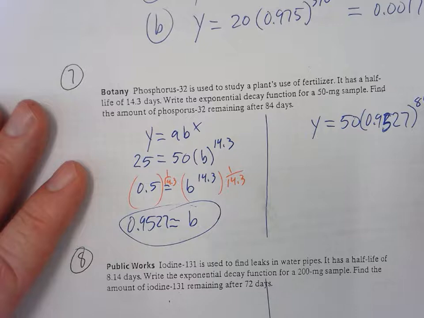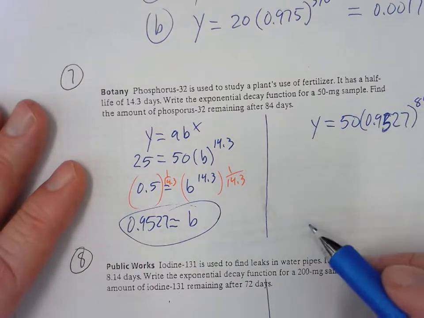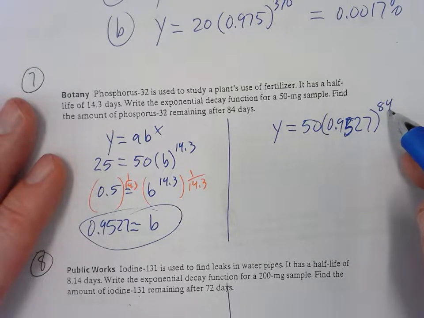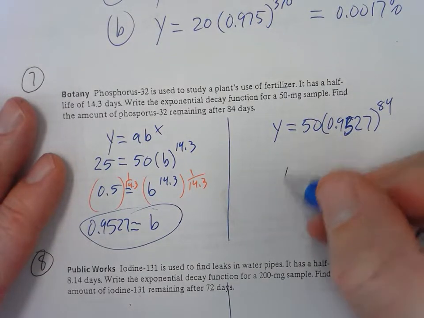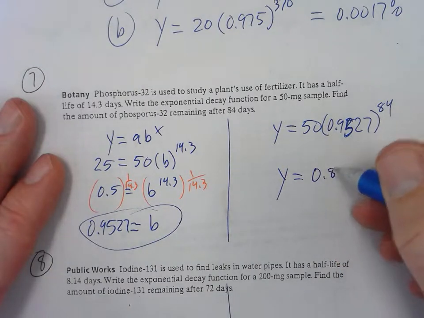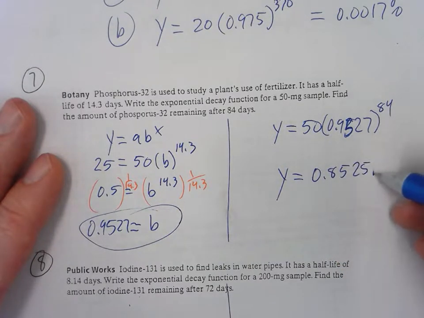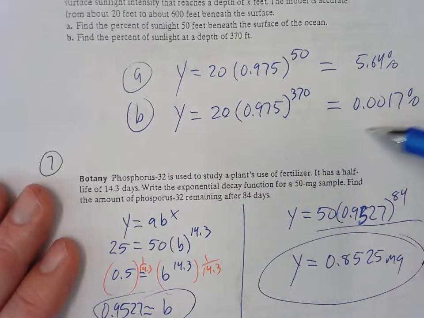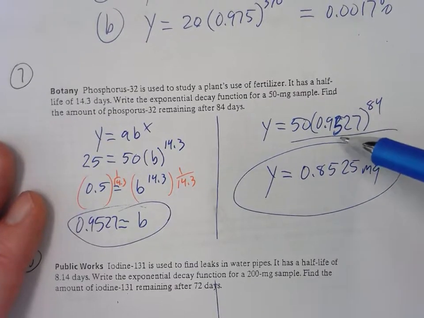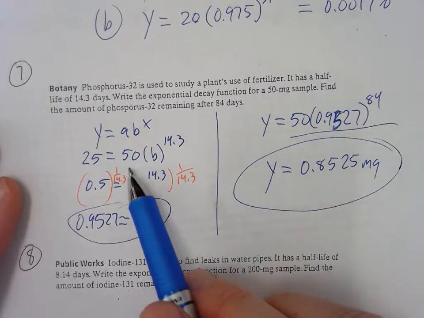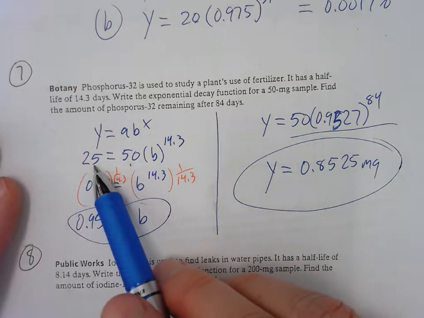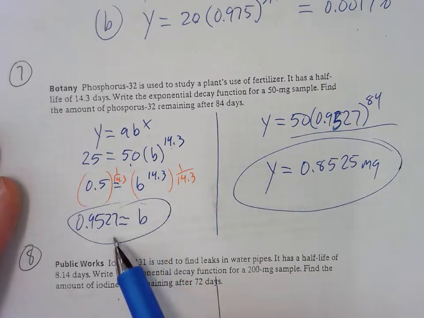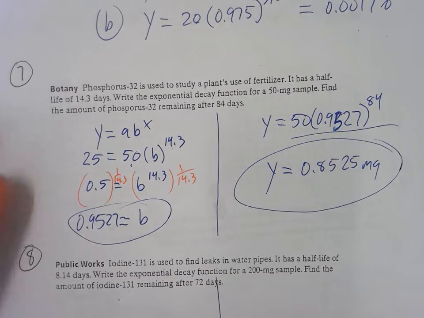So how much is left after 84 times? You lose about 5%. Okay, so it's 50 times this. We just type this into the calculator and you get y is equal to 0.8525 milligrams. So I type that in just like up here, type this in, get an answer. But we couldn't do the problem until we knew the growth rate. So to find the growth rate, you have a starting amount and it cuts in half for so much time. The reciprocal exponent solves for B. That's basically what it is.